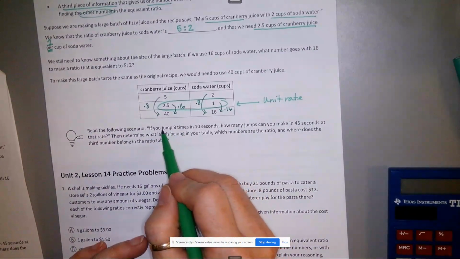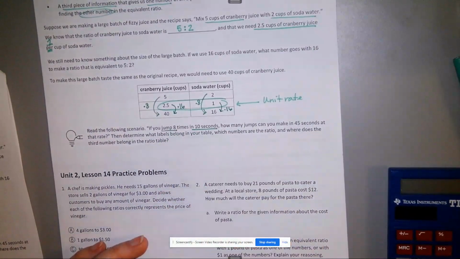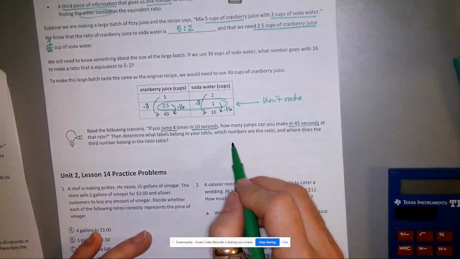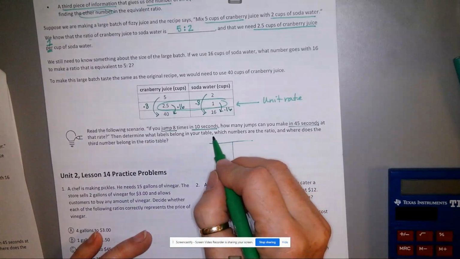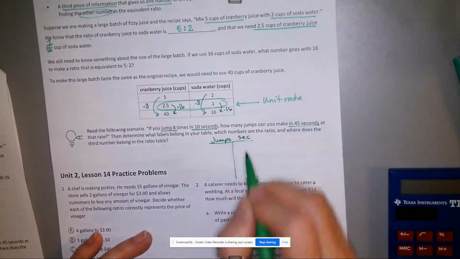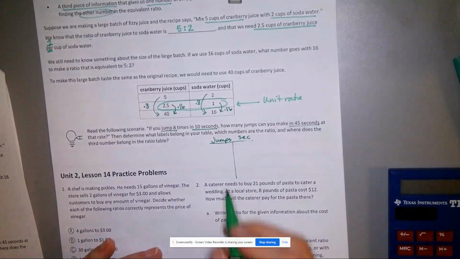Let's see. 8 jumps, 10 seconds. How many jumps in 45 seconds? So jumps and seconds. I want you to complete this table.